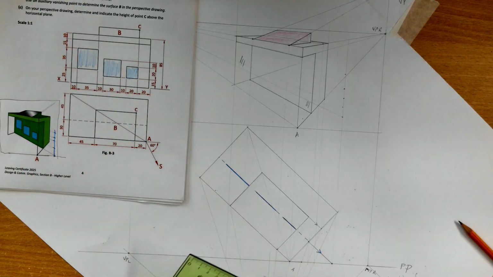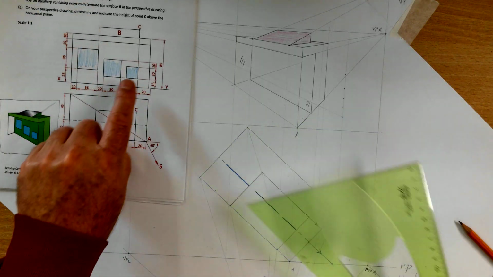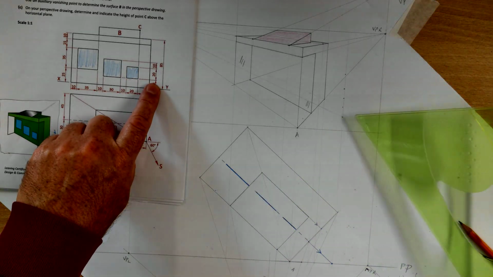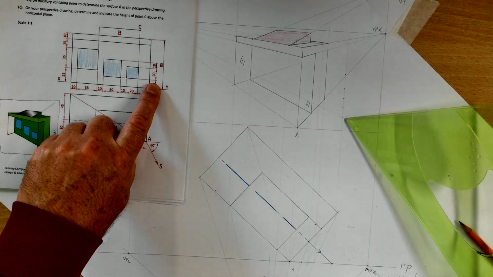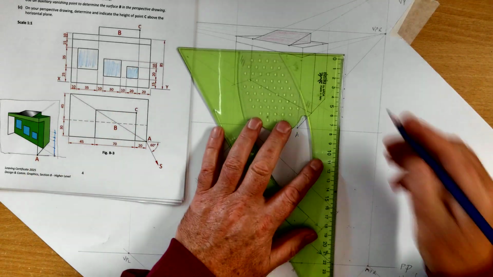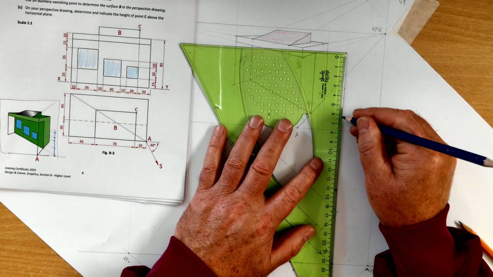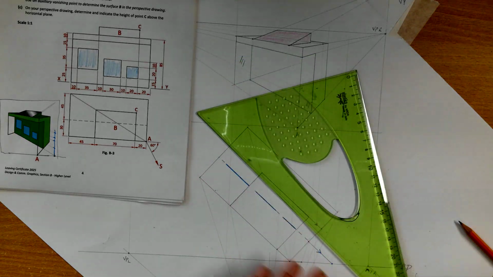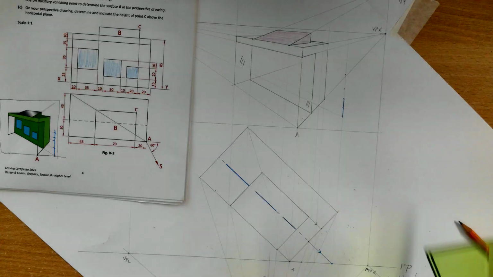Okay, so I'm going to start with the small one here first, and that's up 15 and 20 more. So that's basically the height of the first window there. I'll colour that in. Once you understand it for the first one, you'll have it for all of them.